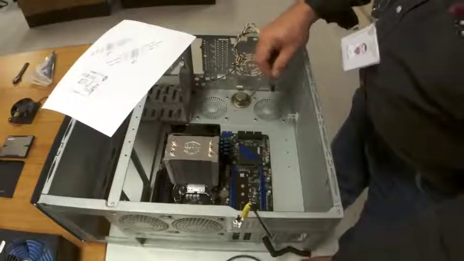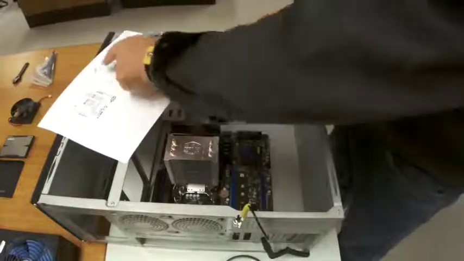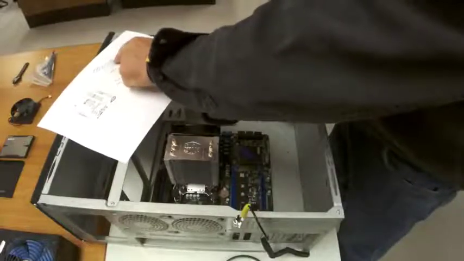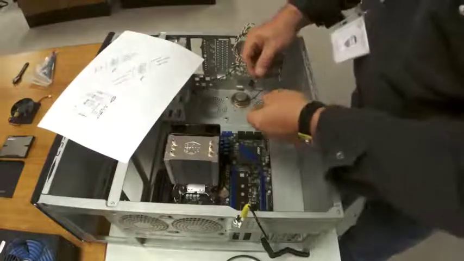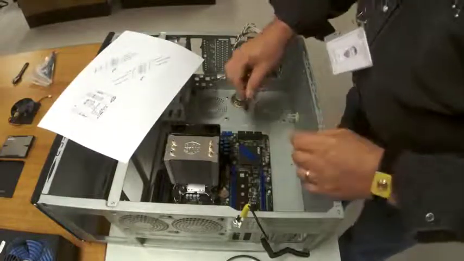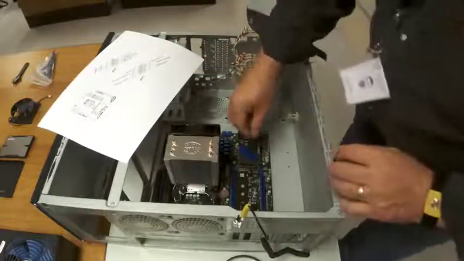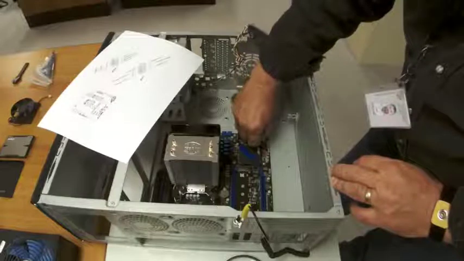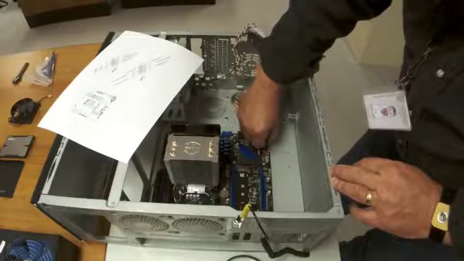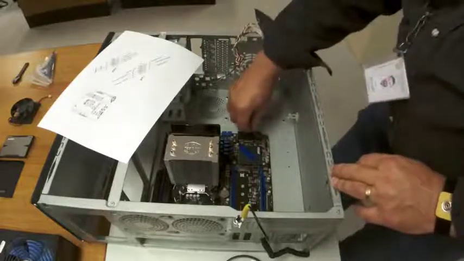So we now look at our diagram. We go the speaker, the positive goes on the outer one on P2, so positive is red, so it goes on the furthest one that way on the second header. So that's in place.